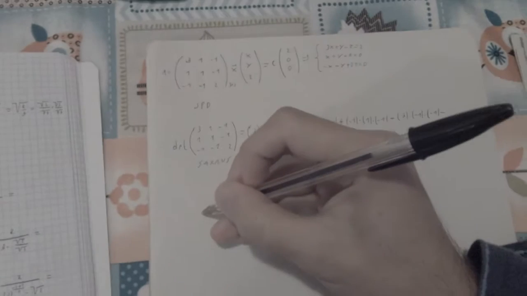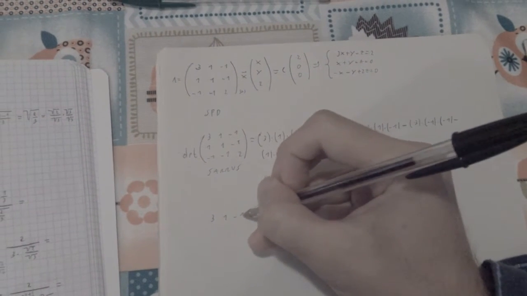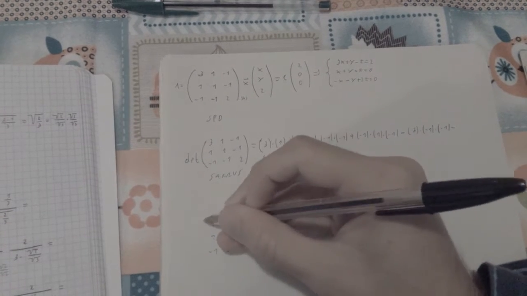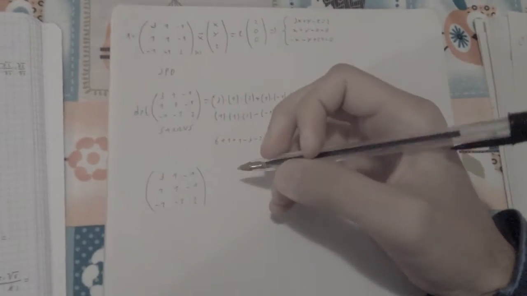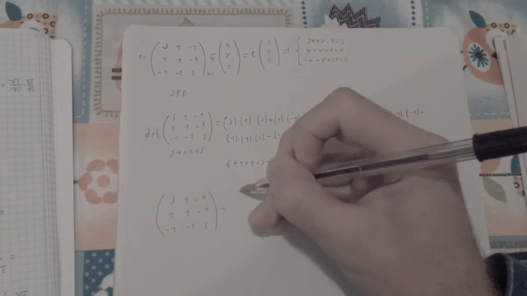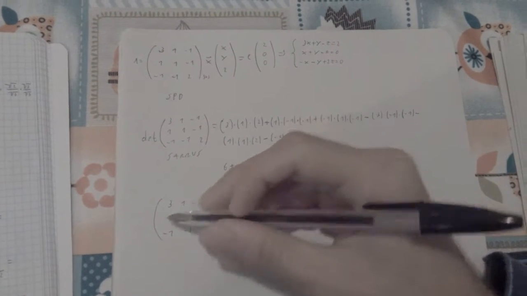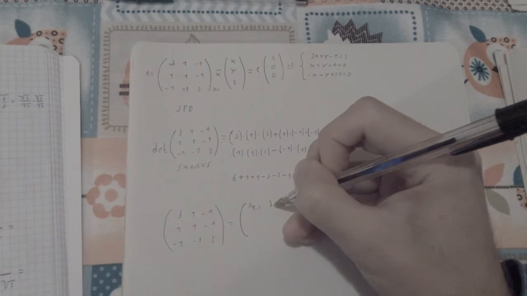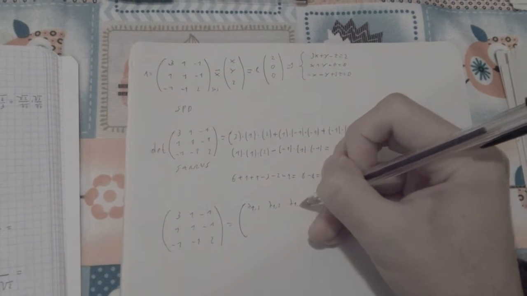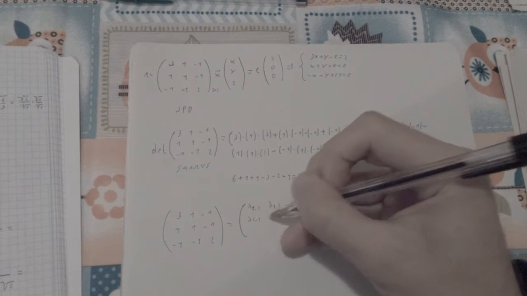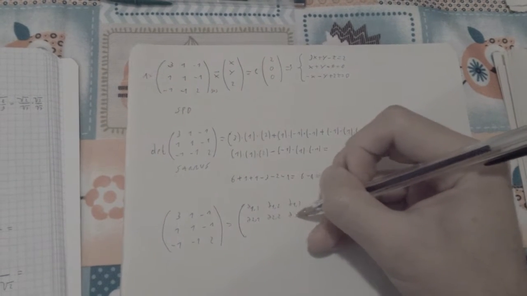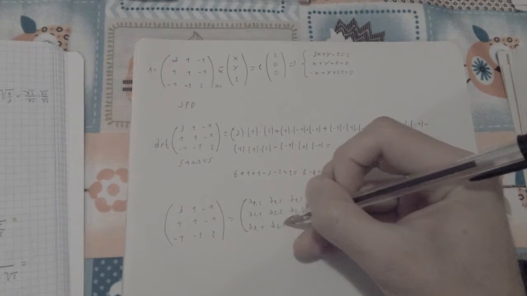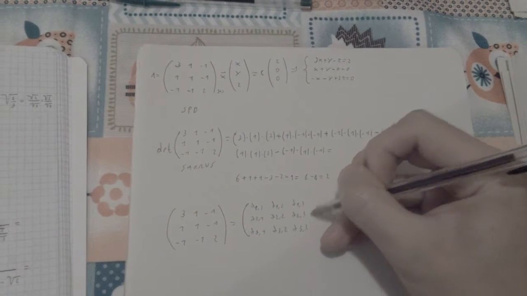So I'm going to rewrite the matrix: 3, 1, -1, 1, 1, -1, -1, -1, 2. The reason I'm rewriting it is that I'm going to call those coefficients A11, A12, A13, A21, A22, A23, A31, A32, A33.